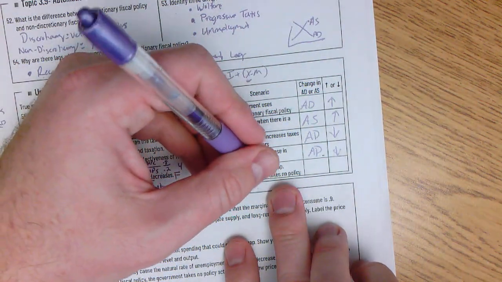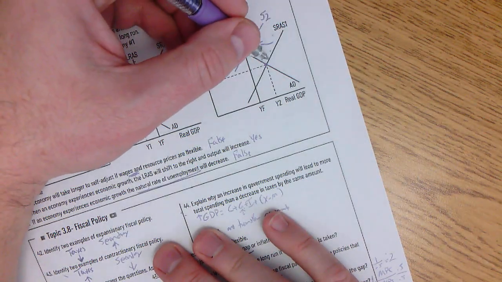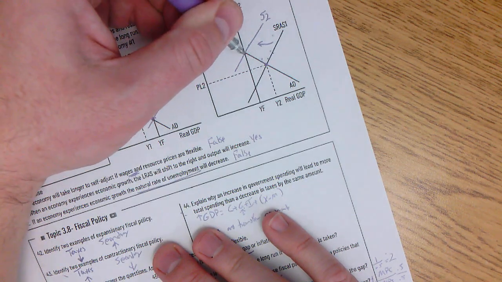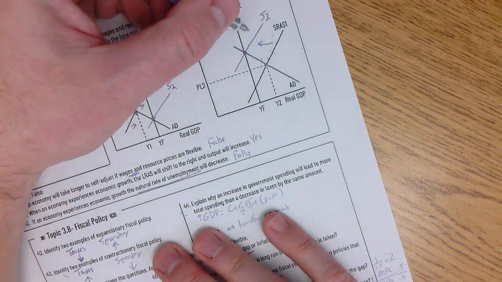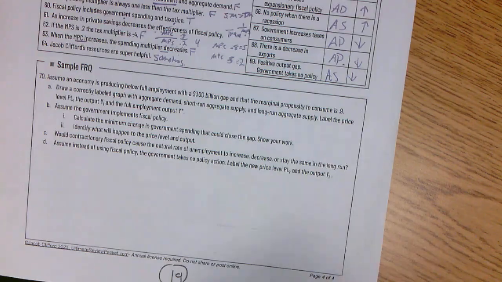And then finally, a positive output gap if the government takes no policy. So here we're in this positive output gap. If the government does nothing, wages get higher, resource prices get higher, makes it more difficult to produce, and we adjust by our supply curve declining as it gets harder to make things. So aggregate supply would go down.